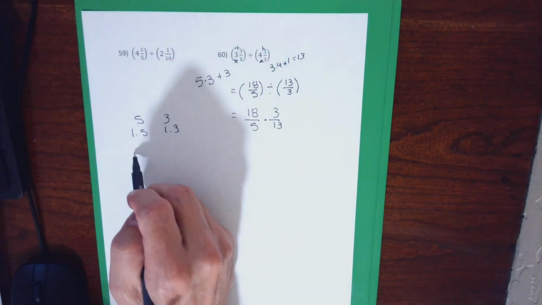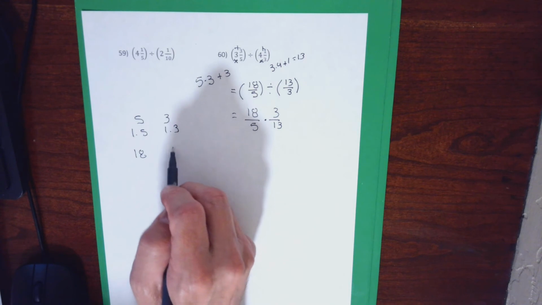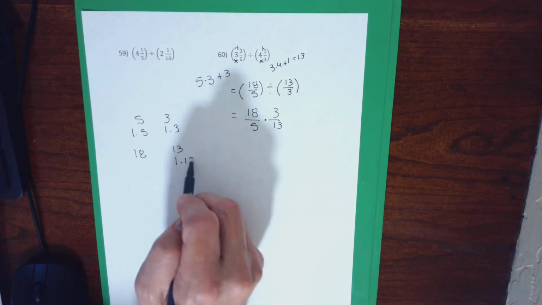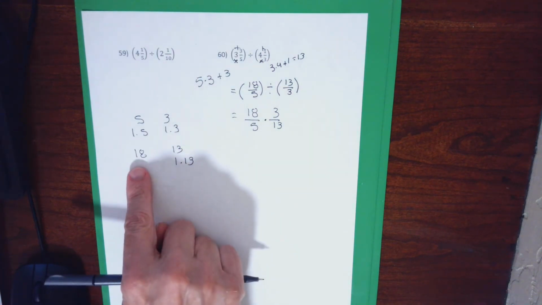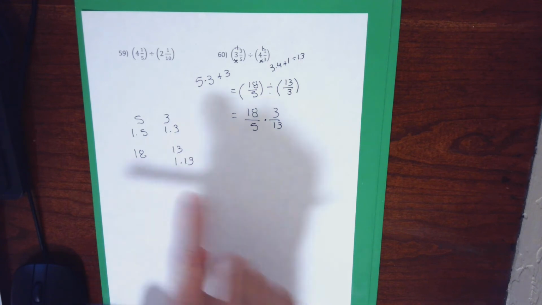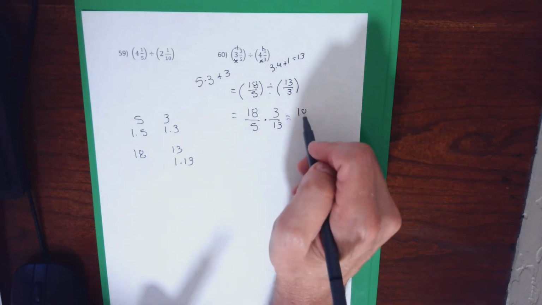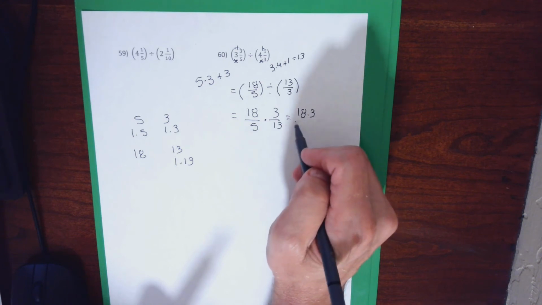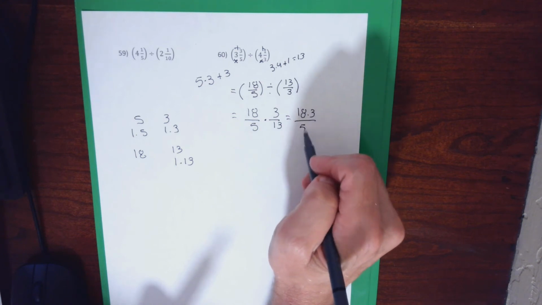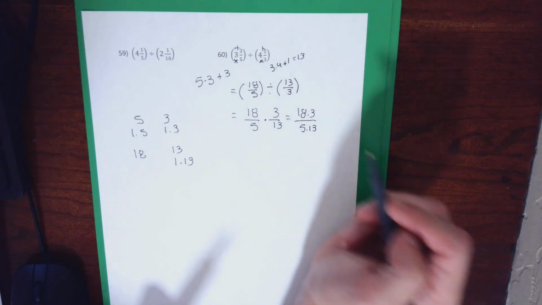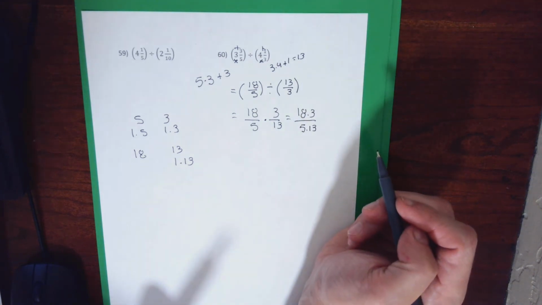Similarly, if I look at 18 and 13, because 13 is a prime number, and 13 is not a factor of 18, those won't cancel. So this is no canceling, it's just straight multiplying. Just going to multiply the 18 times the 3, which I think is 54. And I'm going to multiply the 5 times 13, which I think is 65. If I did that right.